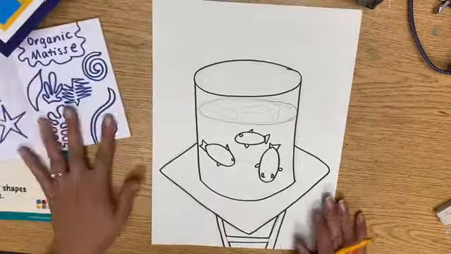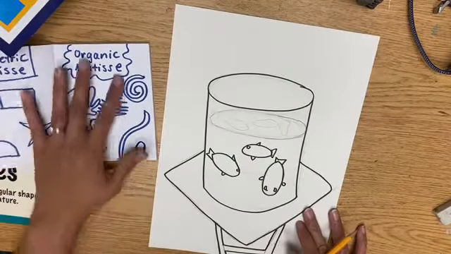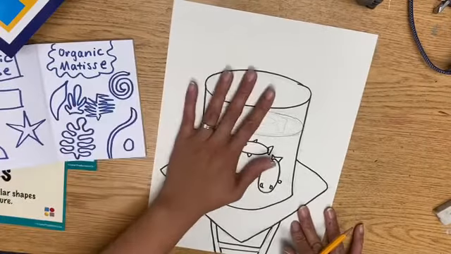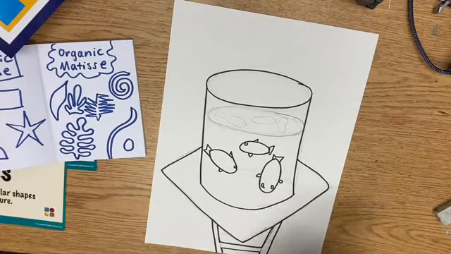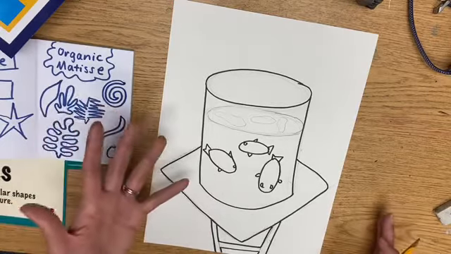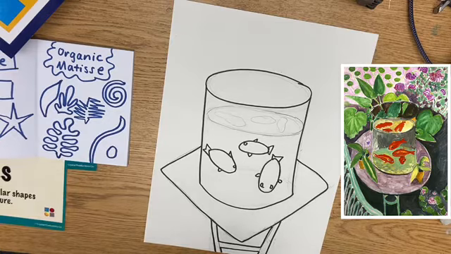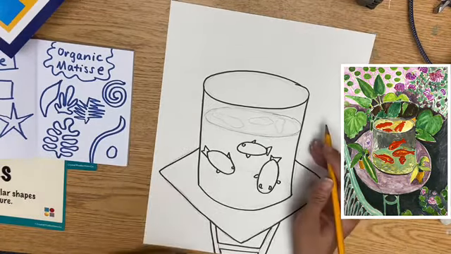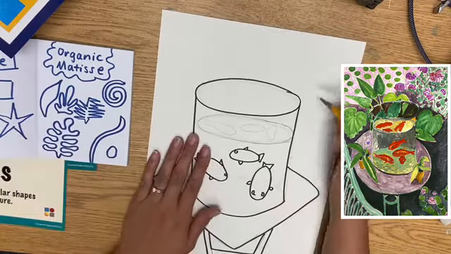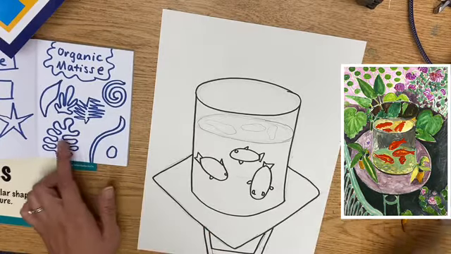All right, now what I want you to do is fill the background with Matisse-inspired shapes. So you can use any of the geometric or organic shapes in the background to create an interesting background. Now I'm going to show you again the picture of how it looks in the actual painting so you can see it, but I don't want you to copy it. Maybe replace things. So I really love these more kind of organic looking seaweed things.